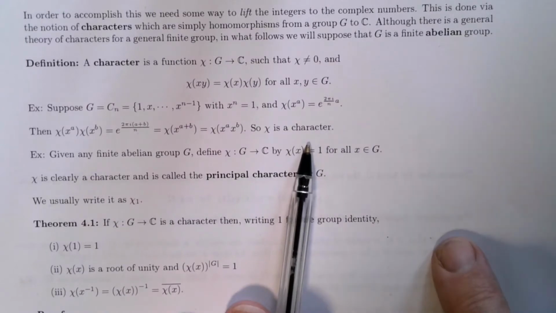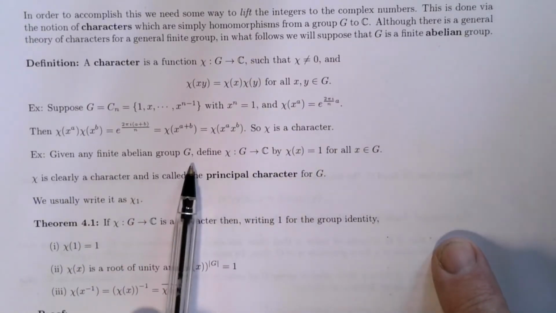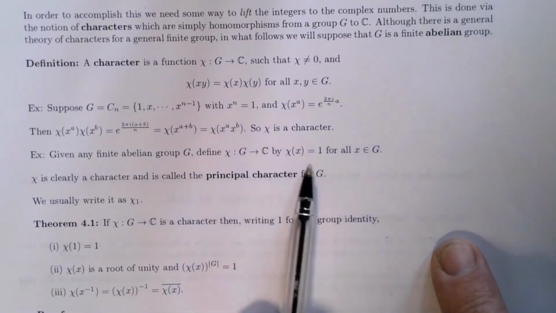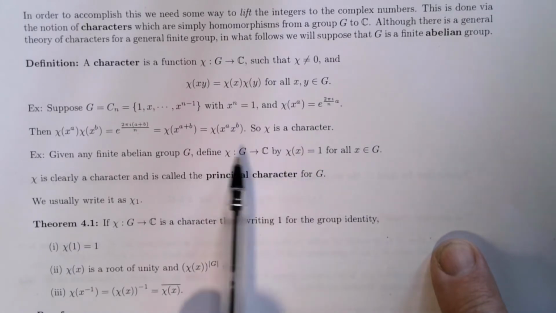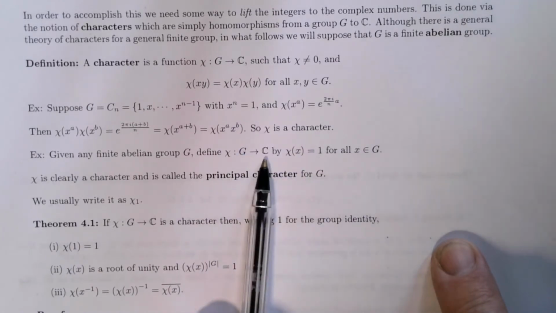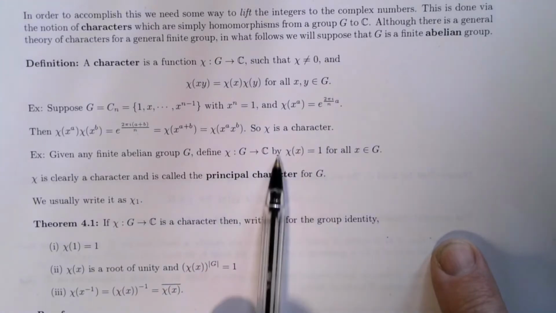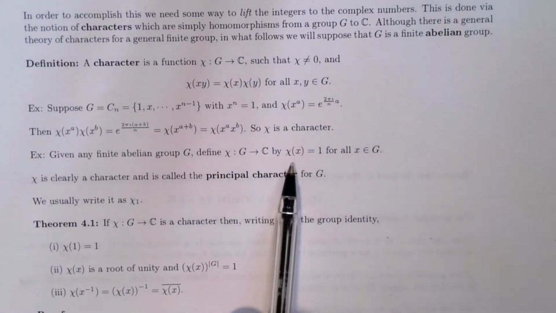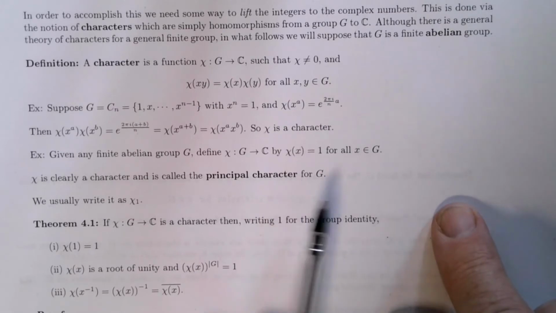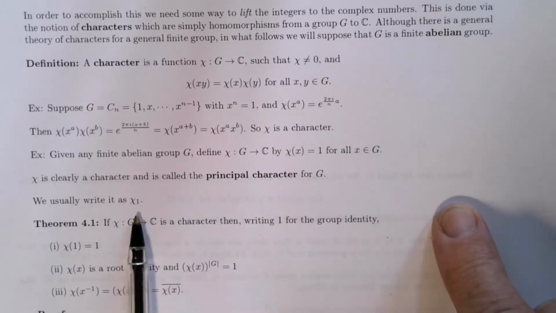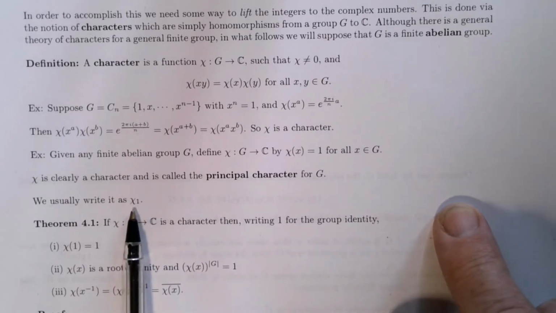Now, given any finite abelian group G, we can define a very special character which plays an important role for us, which is called the principal character, and it simply maps every element of the group to 1 in the complex numbers. Clearly this is a character. You might think it's not a very interesting one, but don't despise it, because it does play a very important role in the theory that's coming up, this so-called principal character. I'll usually write it as chi1. So chi1 is our principal character that maps every element of the group to 1.